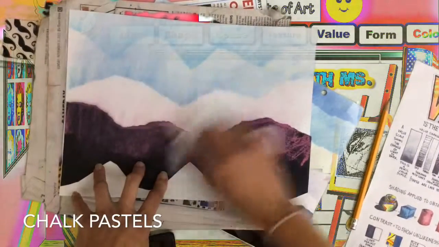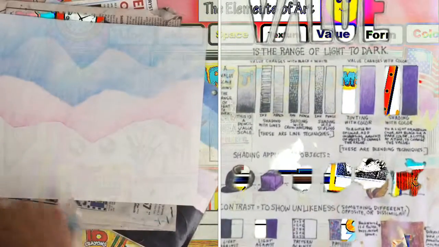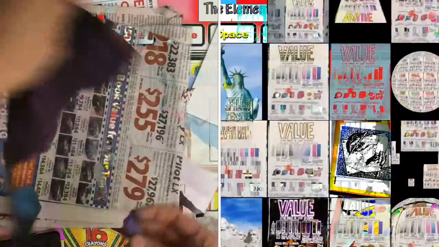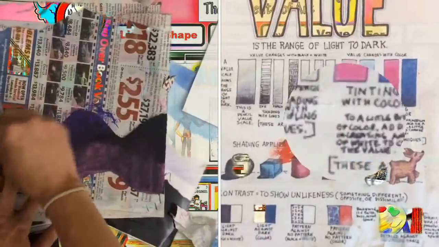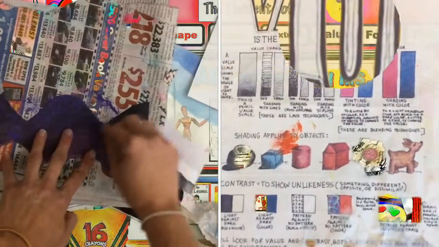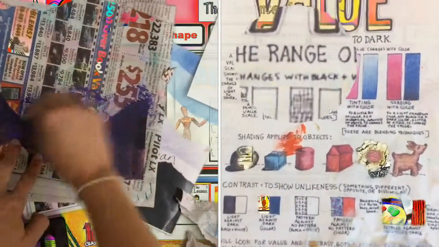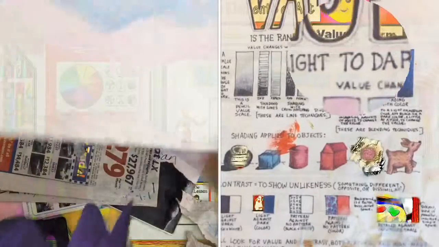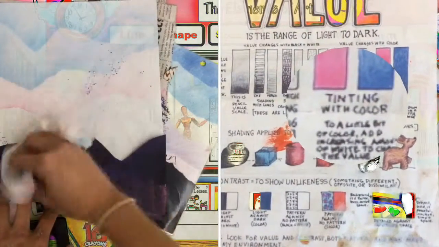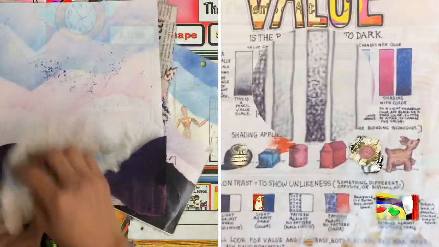Up and down. Ooh, that looks really cool. Now I have room to do one more color. I'm going to do purple. So I'm going to turn it over. And I'm going to take the purple chalk. And I'm going to rub it across the top here. And now I'm going to lay it almost down at the bottom. And I'm going to wipe the purple at the bottom.